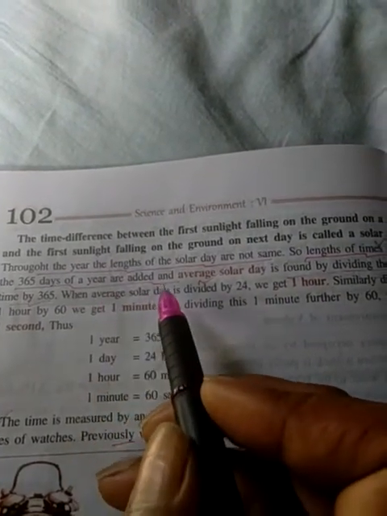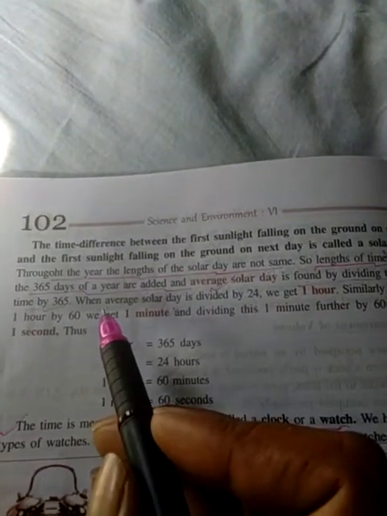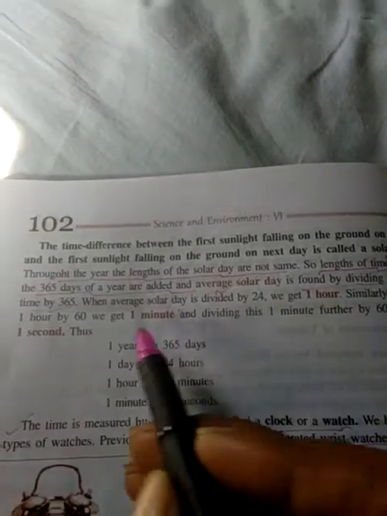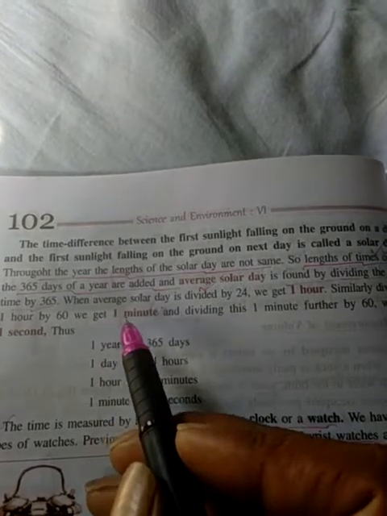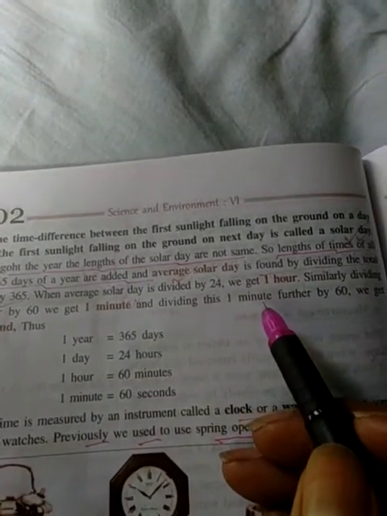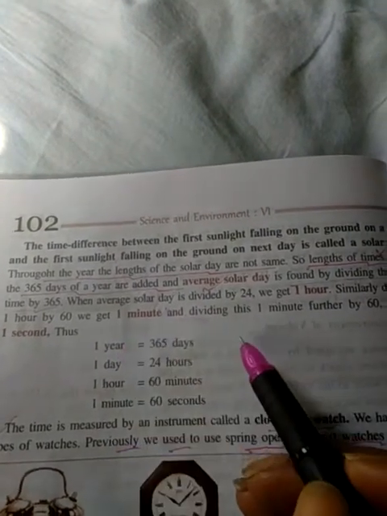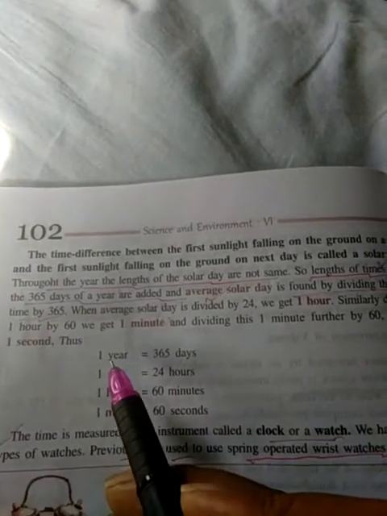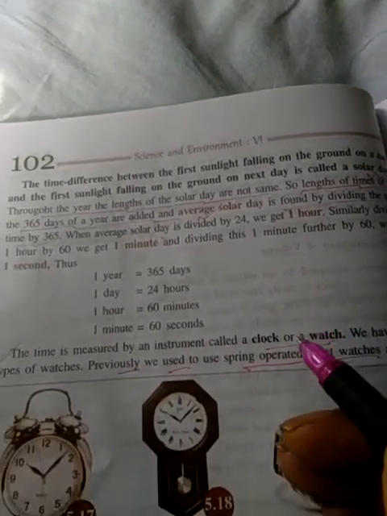So the lengths of all the 365 days of a year are added, and the average solar day is found by dividing the total time by 365. When the average solar day is divided by 24, we get 1 hour. Similarly, dividing 1 hour by 60, we will get 1 minute, and dividing this 1 minute further by 60, we will get the second. So second, minute and hour are the units of time.